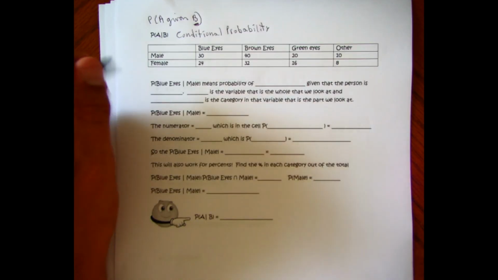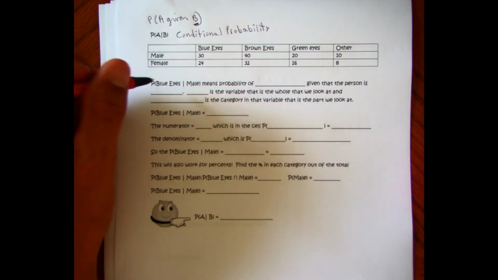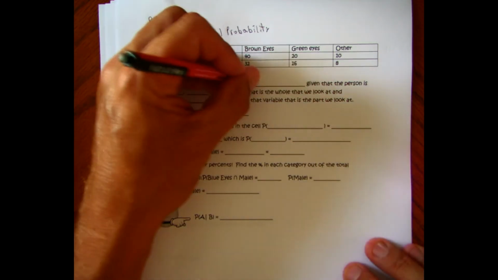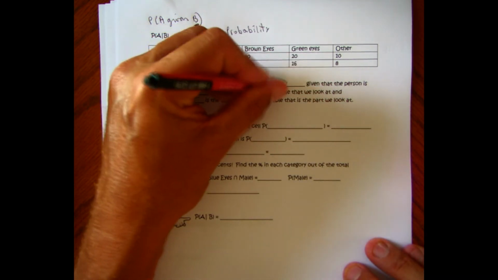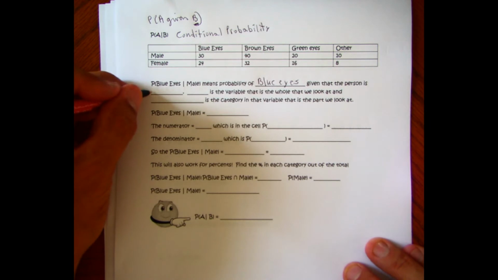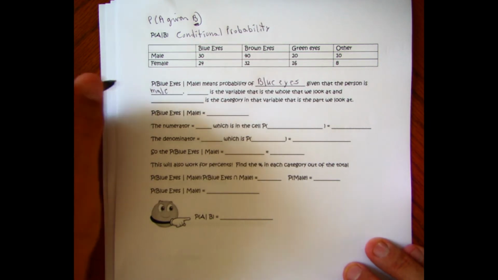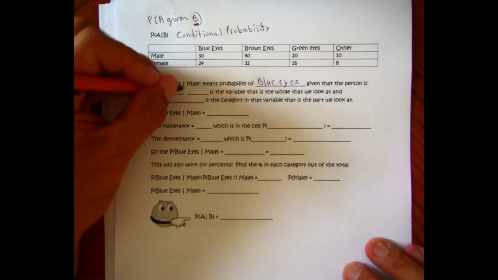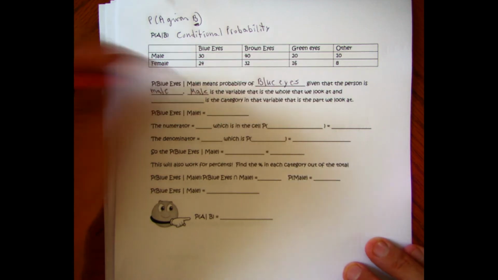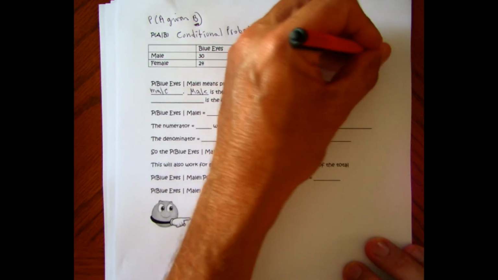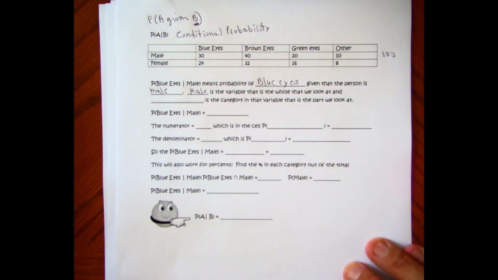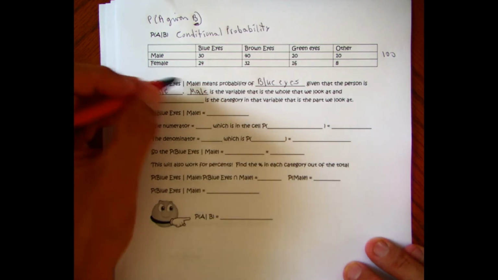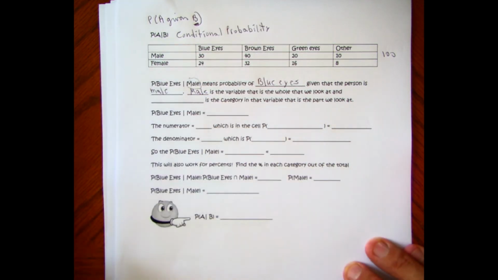Okay, so the probability of blue eyes given that they're male means the probability someone has blue eyes given that the person is male. Now, male is the variable that is the whole that we look at. We're looking at males. That's the condition. So what do we got? We have 100 males. That's what it's telling you. When it writes this, it says look at the males. That's the condition.